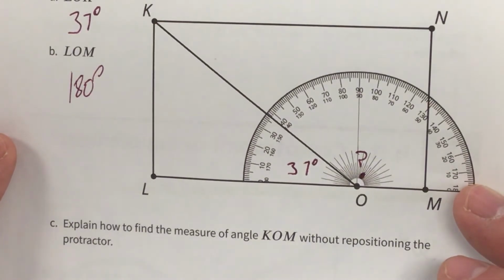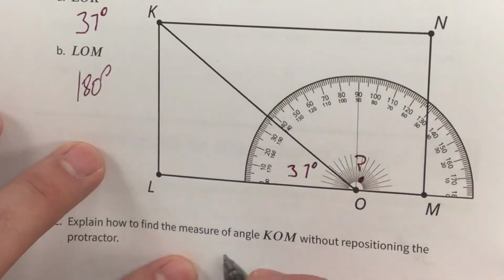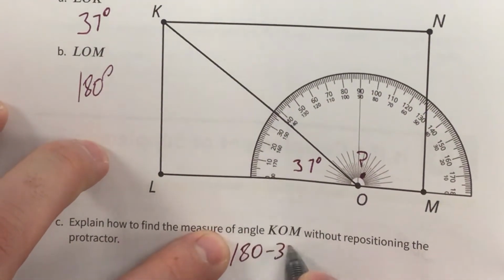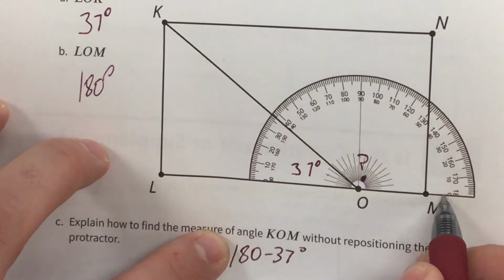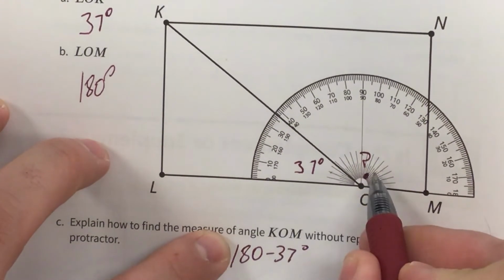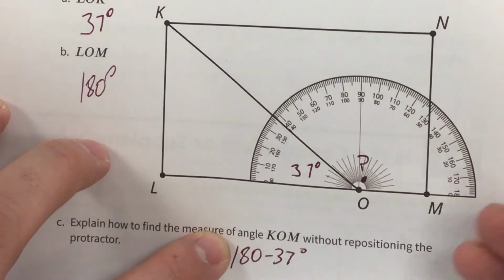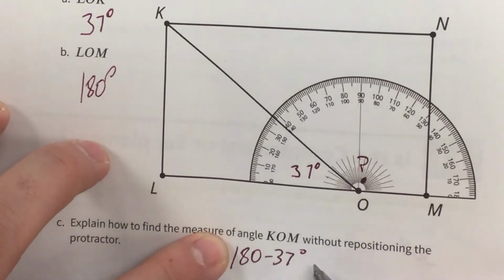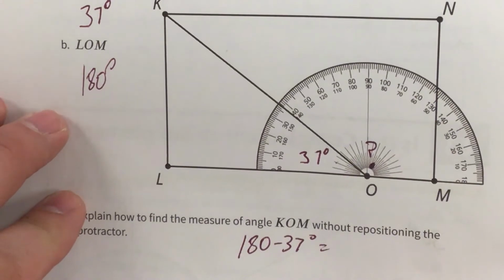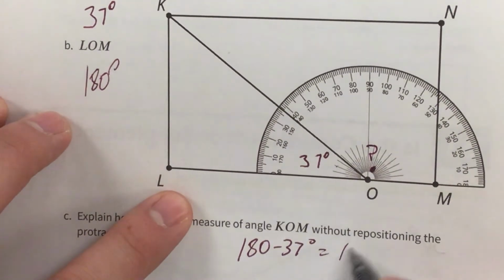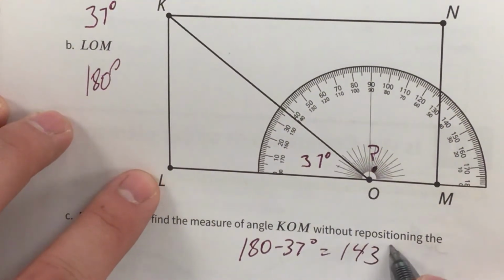Corbin: Subtract 37 degrees from 180. Yeah, so these two added together make a straight line. So that means these two added together must equal 180, straight angle. So what is 180 minus 37? 143, got a label? Degrees.